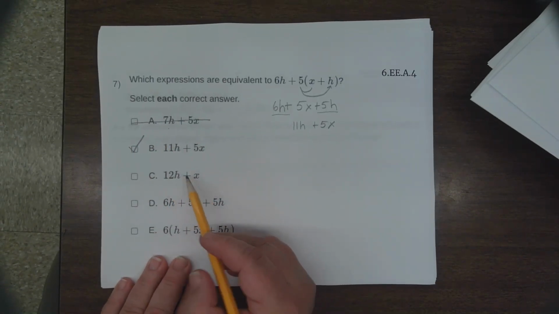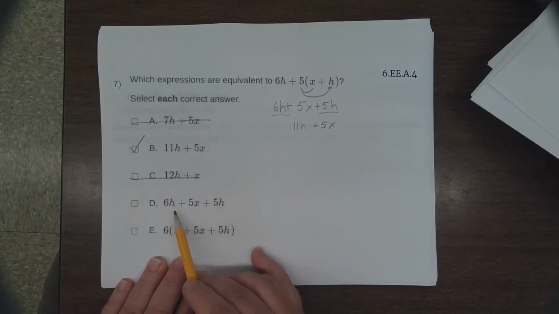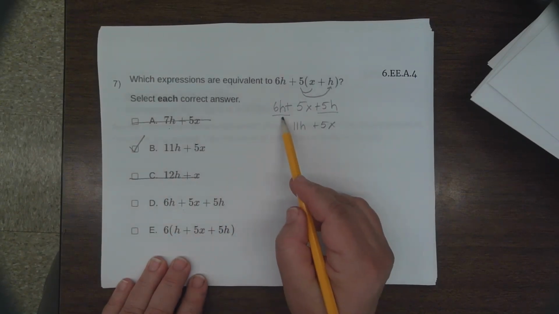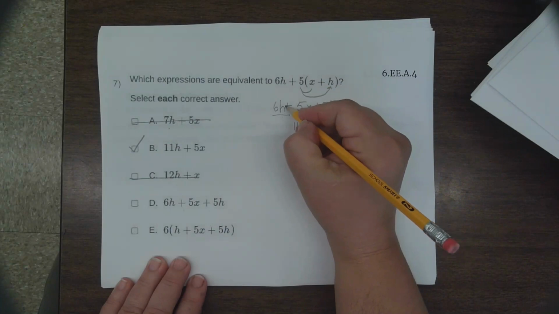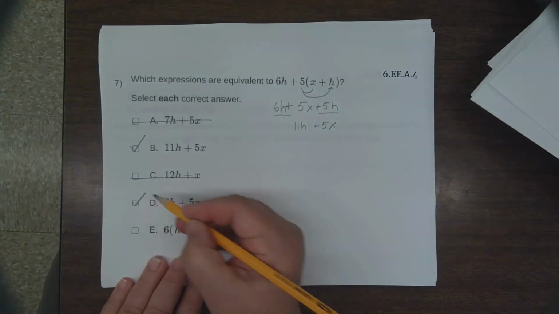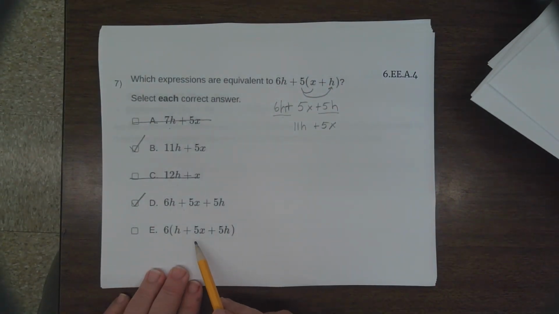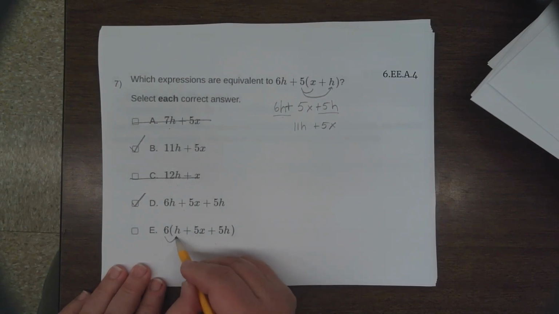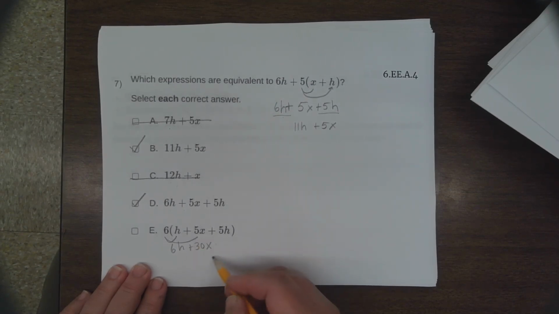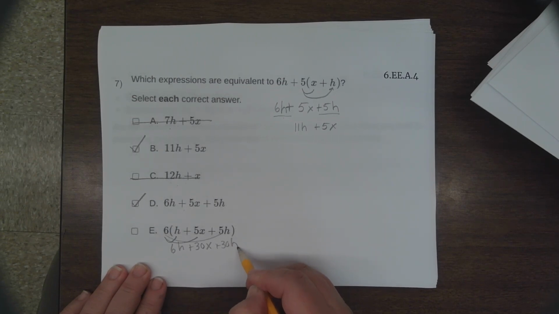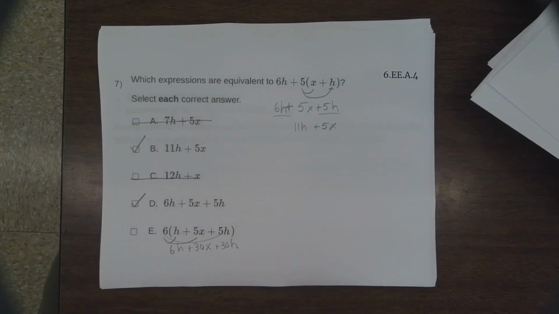Okay, 12h plus x, no. 6h plus 5x plus 5h. Well, that's what I had here. That's a plus sign over here, not a t. Okay, so that's a good one. Okay, and then this one I have to double check. I need to distribute that 6h. 6 times 5, that's giving me 30x. I don't even need to continue, but again, plus 30h. So therefore, B and D are the correct answer.